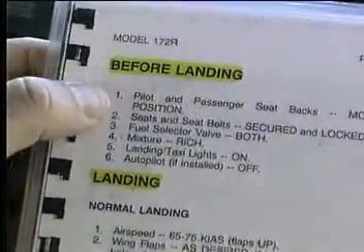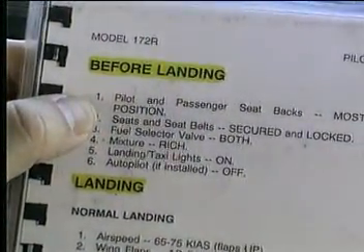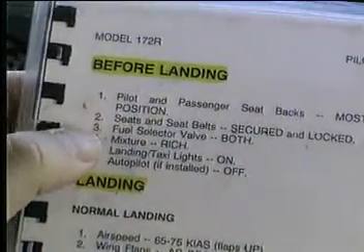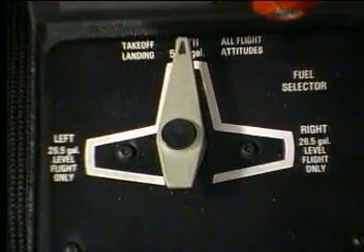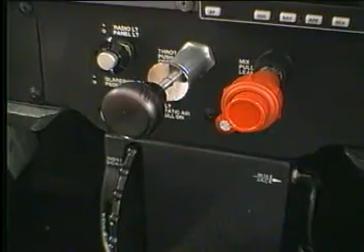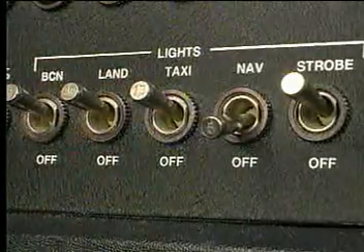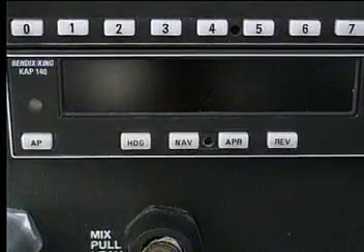Looks good. Now I'll do the before landing checklist. Pilot and passenger seat backs, most upright position. Okay. Seats and seat belts secured and locked. Fuel selector valve, it is on both. Mixture is rich. Landing and taxi lights, I'll turn them on. And the autopilot is off. Before landing checklist complete. And now we're all set up and ready for the approach.